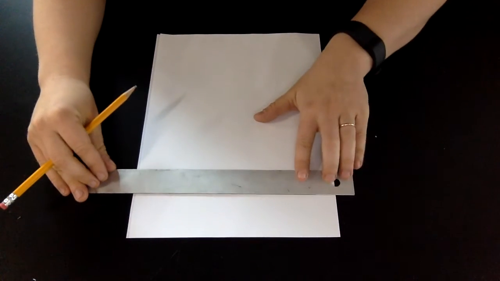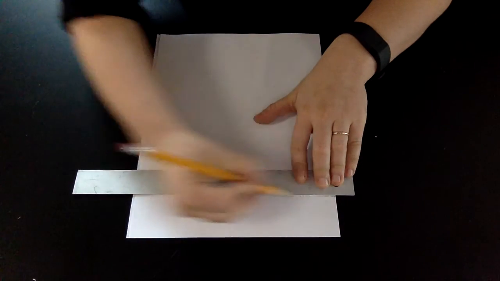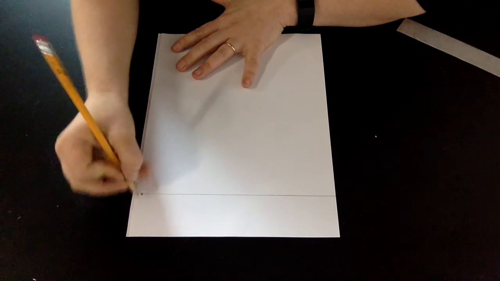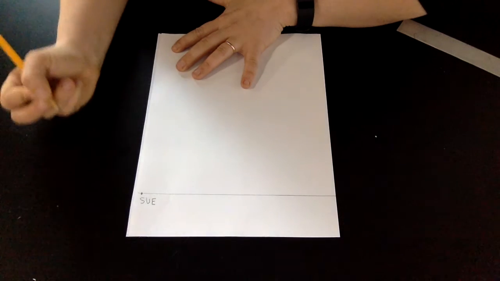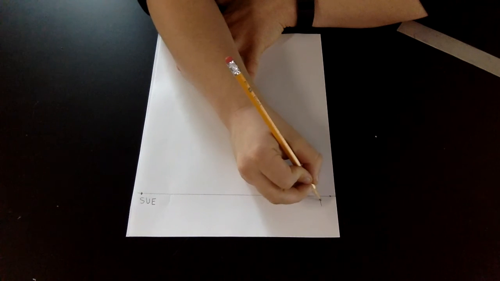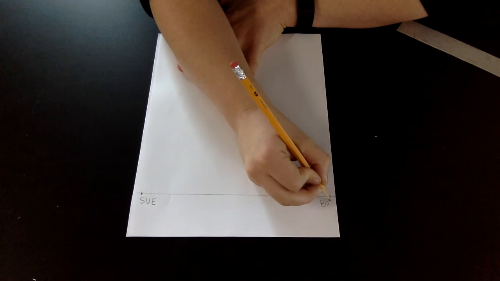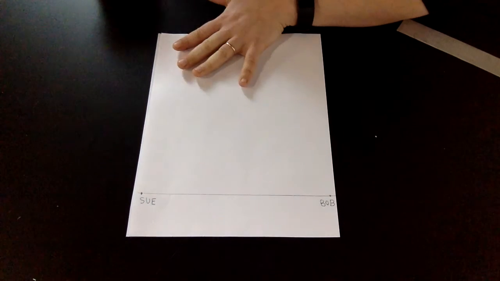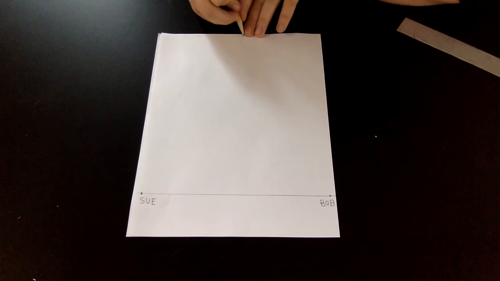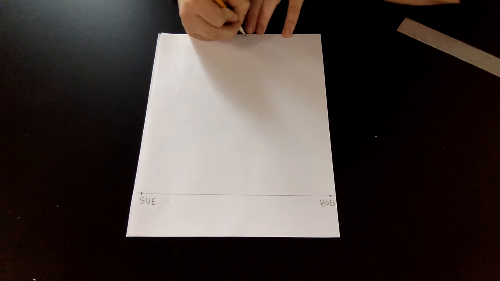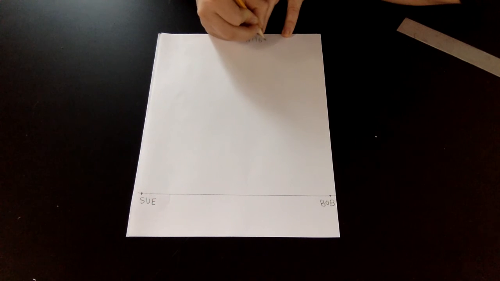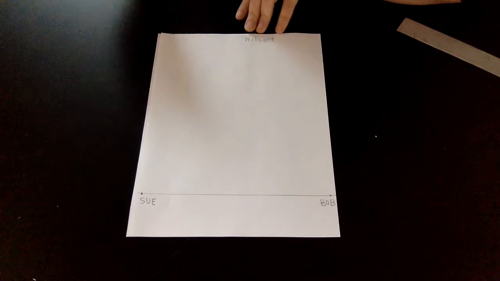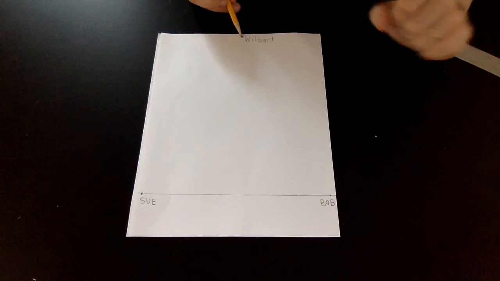Okay, so the first thing we're going to do is go ahead and draw our horizon line down towards the bottom of the paper. And at the bottom of the paper, we are going to label our vanishing points. So we have Sue, which I am writing upside down, please forgive me, here. And we have Bob. If you've ever wondered why I give them these simple names, it's so I can write them upside down, over here. And then we are going to add our third point, which is Wilbert, up at the top.